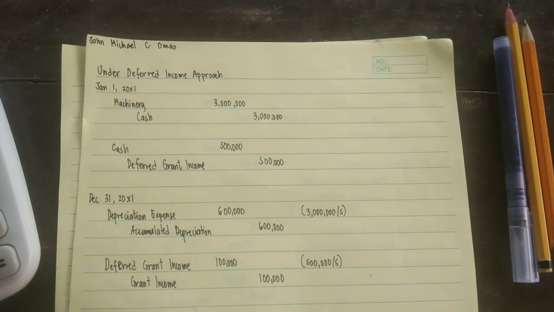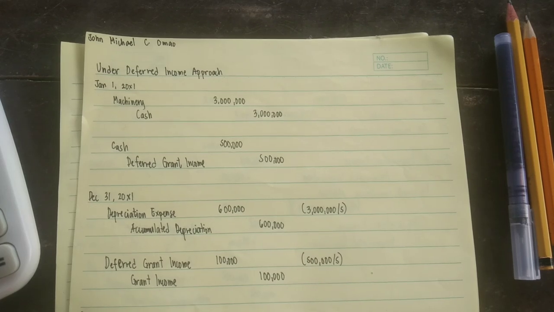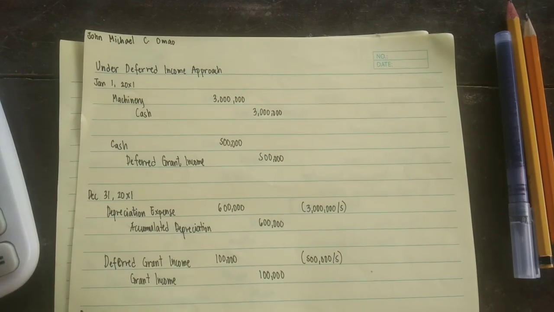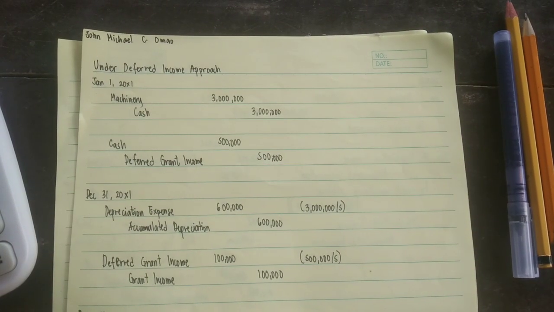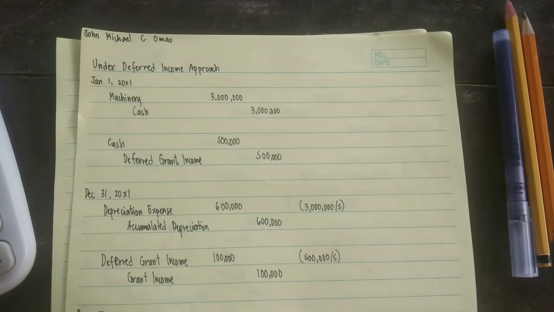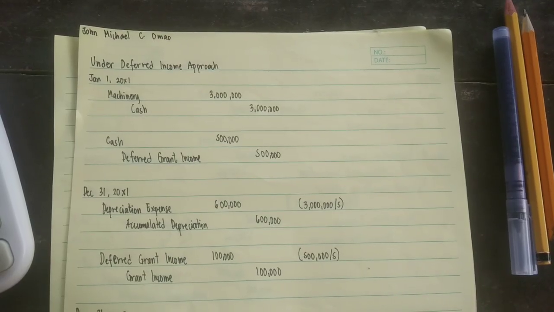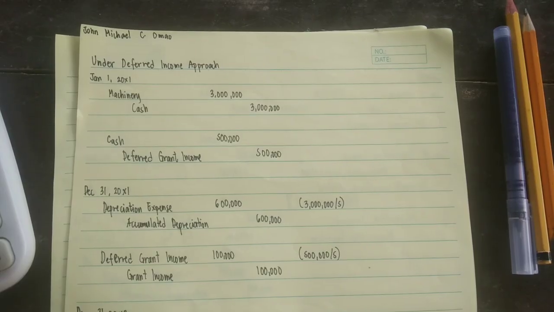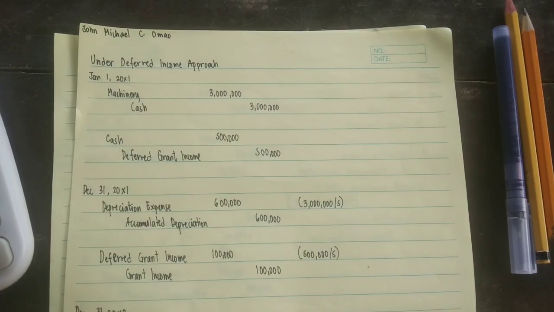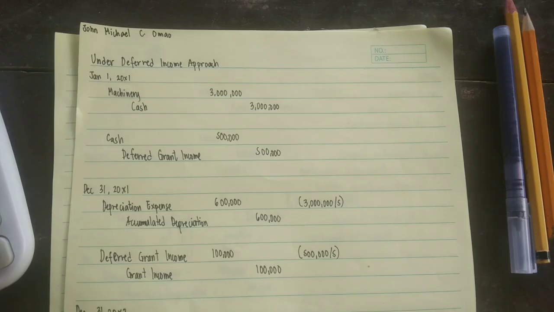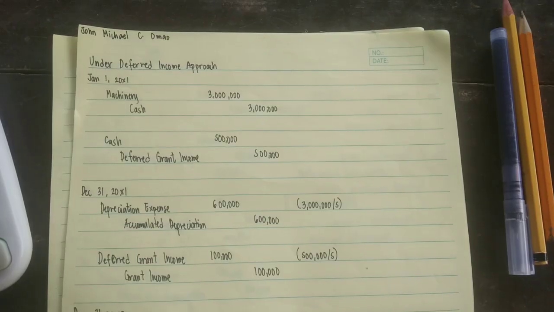On December 31, 20X1, I recorded depreciation and recognized part of the grant income. To get the depreciation expense, I simply divided the 3 million by the 5-year useful life. So 3 million divided by 5 is equal to 600,000 per year. So I debited depreciation expense for 600,000 and credited accumulated depreciation for 600,000.